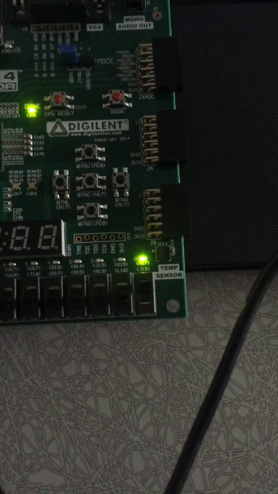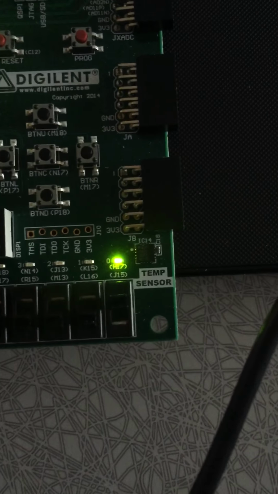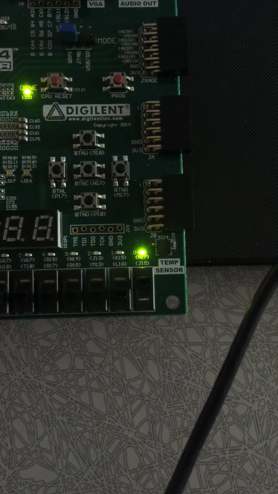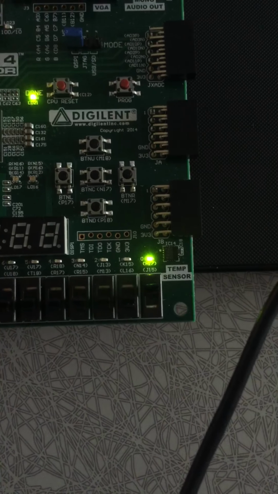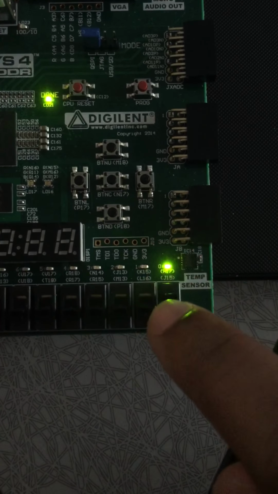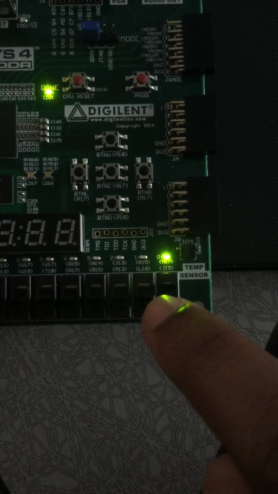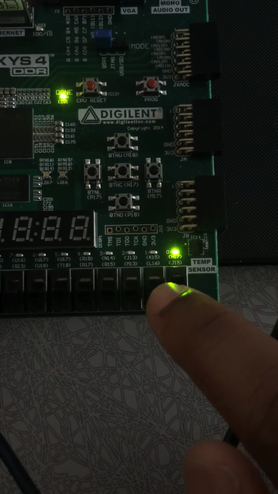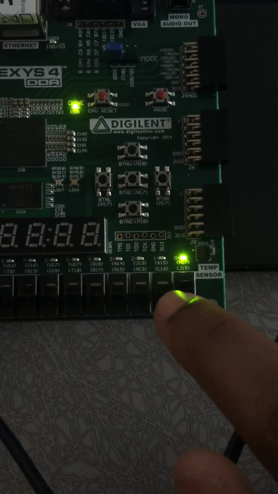Dip switch number 2 is used if the user wants the data to be displayed both on the user console and the 7-segment display. So if dip switch number 2 is on, the result will be shown both on the 7-segment display and the user console.